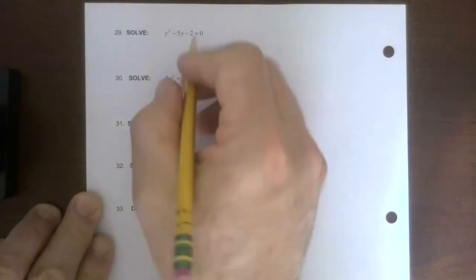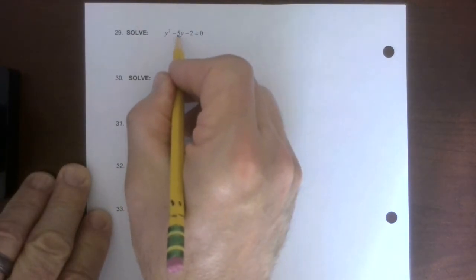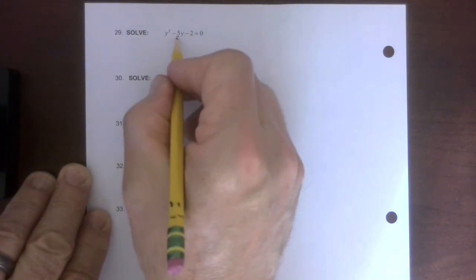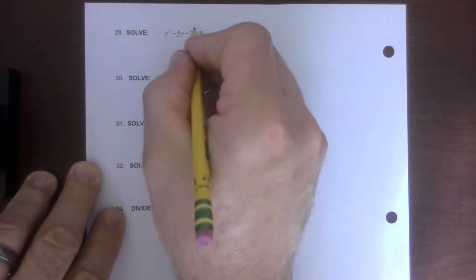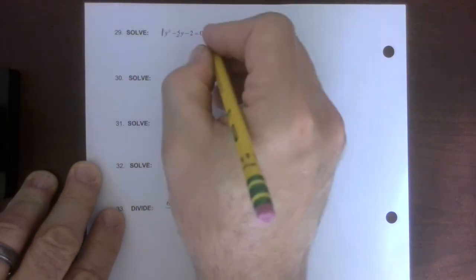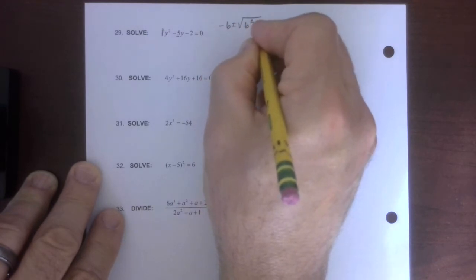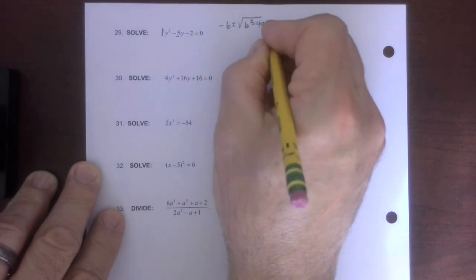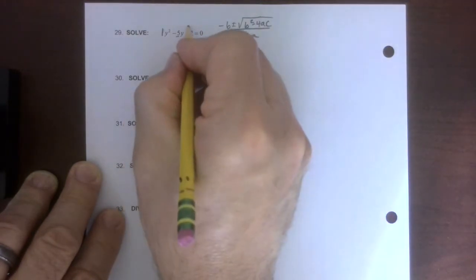Number 29, we try to factor this, but you can see there's no two factors of negative 2 that add up to negative 5. So we can either complete the square or use quadratic formula. So what I'm going to do is complete the square because that's a 1. You could use this and you'll get the same answer. But I'm going to go ahead and demonstrate completing the square one more time.